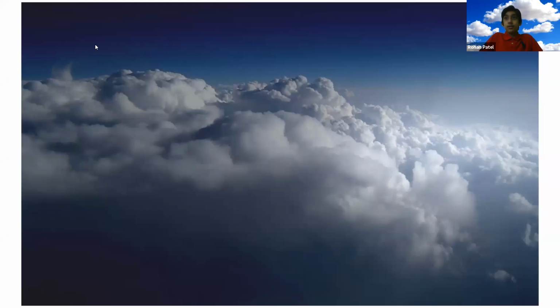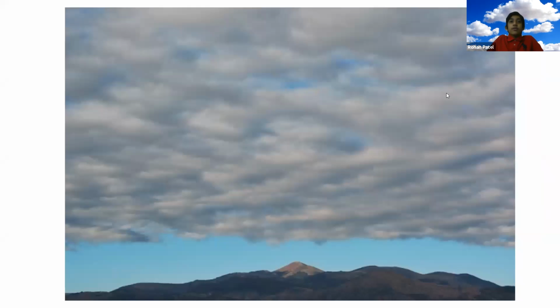What about this one? A, cumulus. B, stratocumulus. C, cirrocumulus. Or D, altocumulus. I don't think many people got the right answer, but a couple of you did. It is our stratocumulus, not our cumulus and not our altocumulus. This is our last cloud of the day.